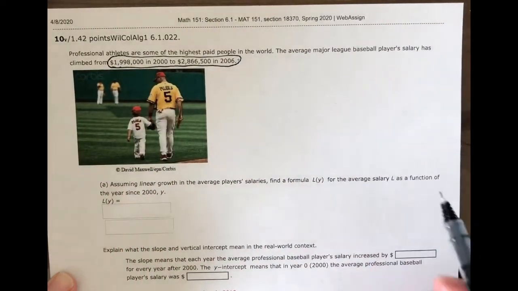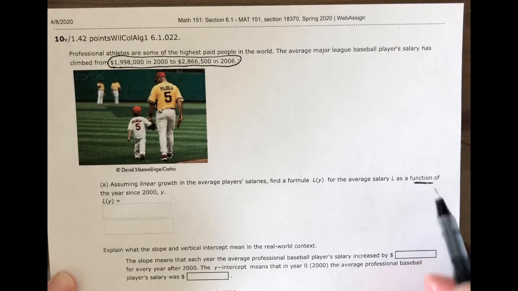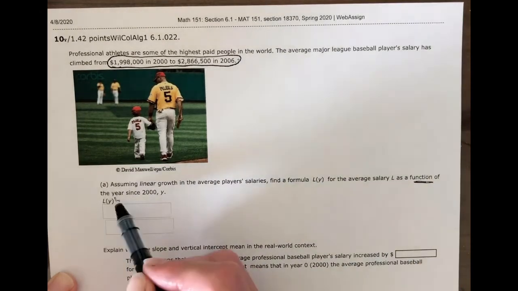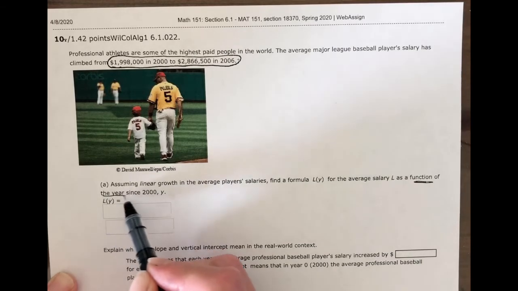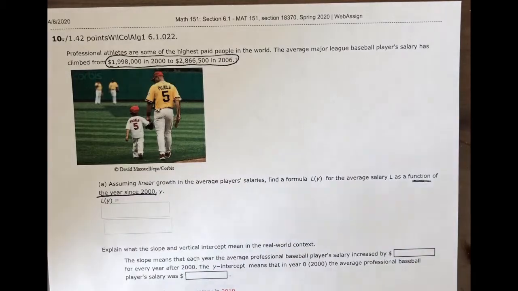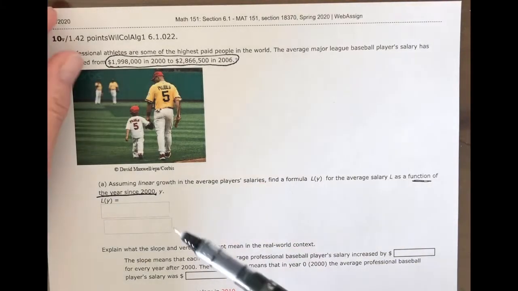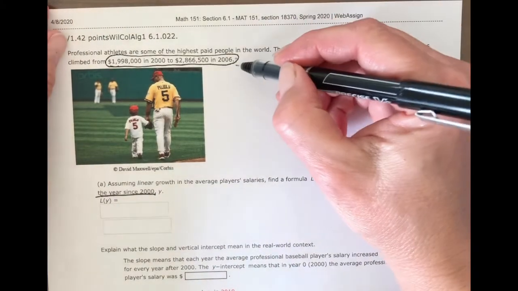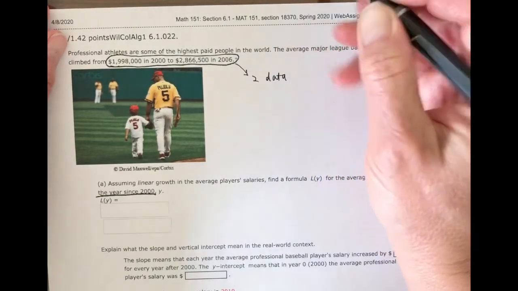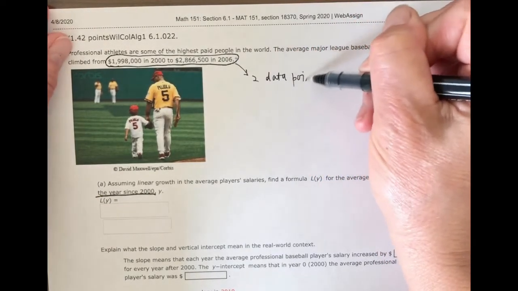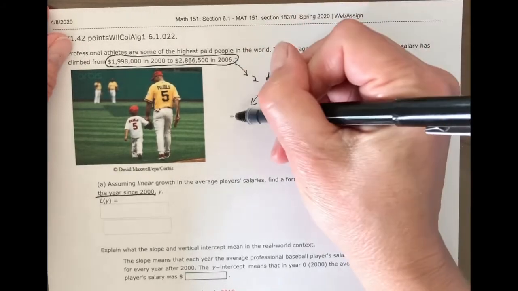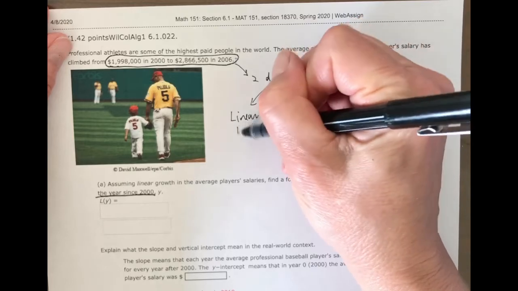And also remember that you're finding functions of the year since 2000. So the year 2000 would be, your input is 0. Okay, these are 2 data points. With 2 data points, if you have 2 data points, you can find a linear function.